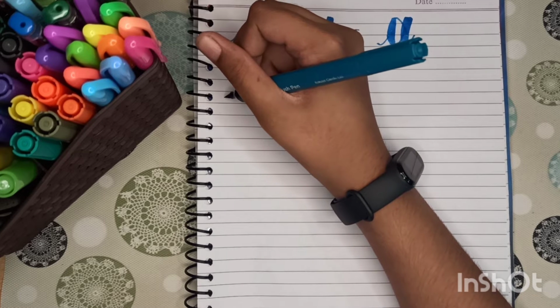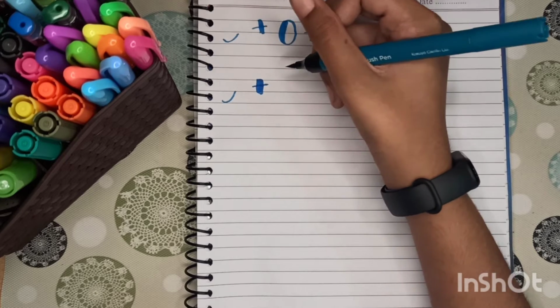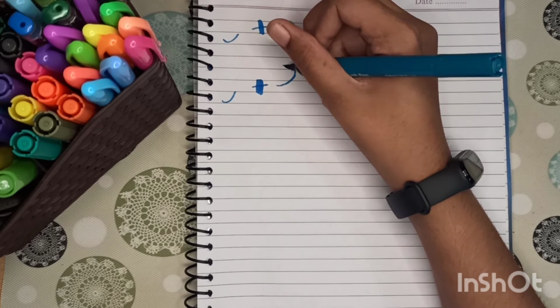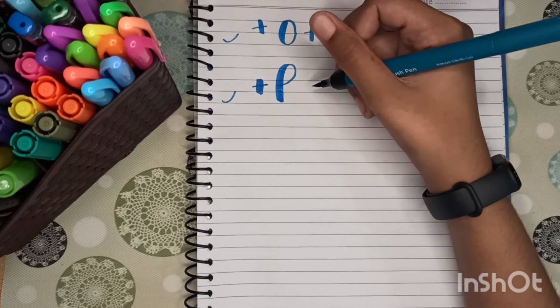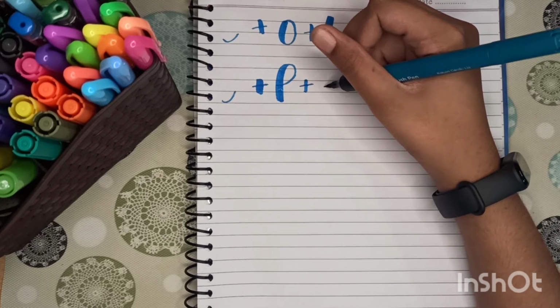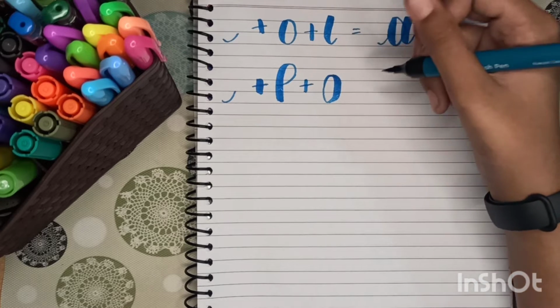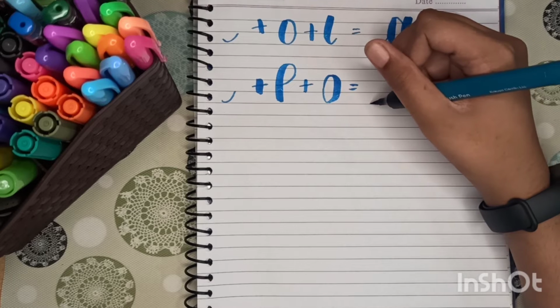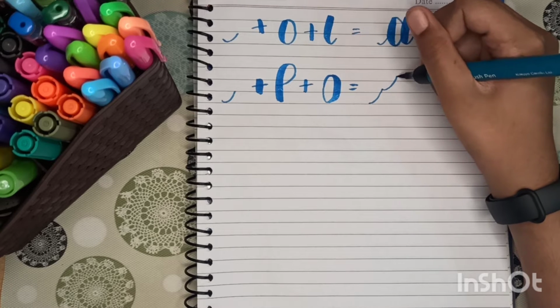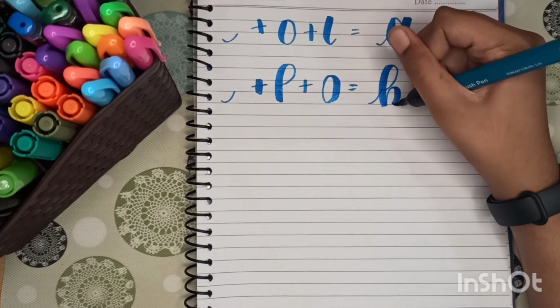Now to make the letter B, we are going to need a thin stroke, an ascender stroke, and an O stroke. Thin stroke, ascender stroke, and an O stroke.